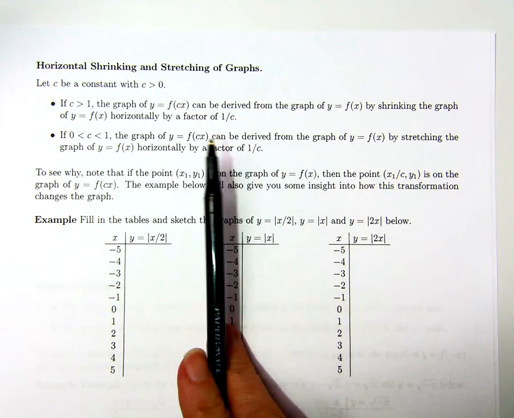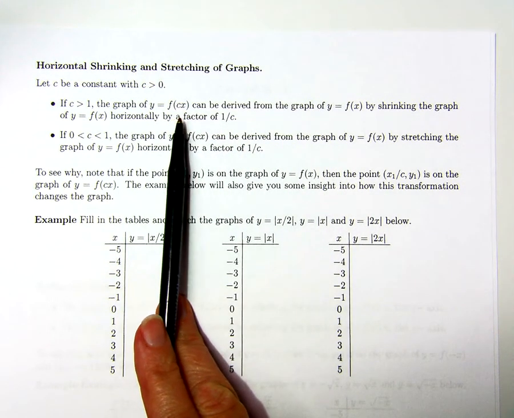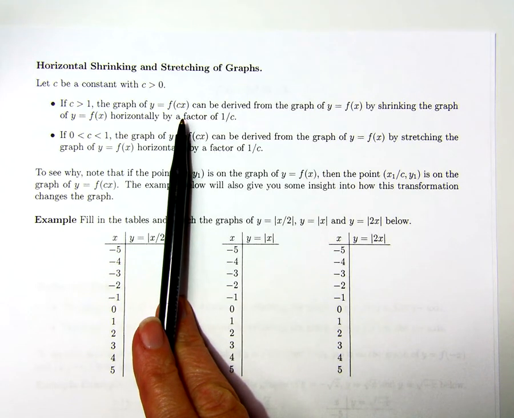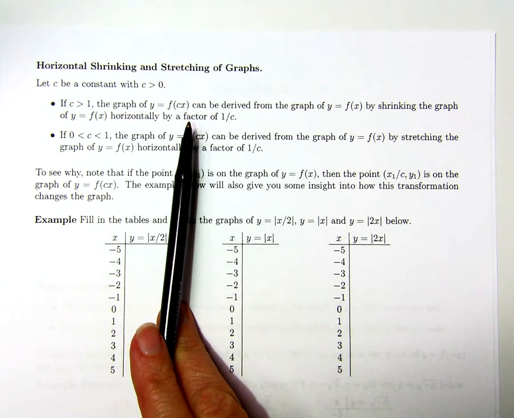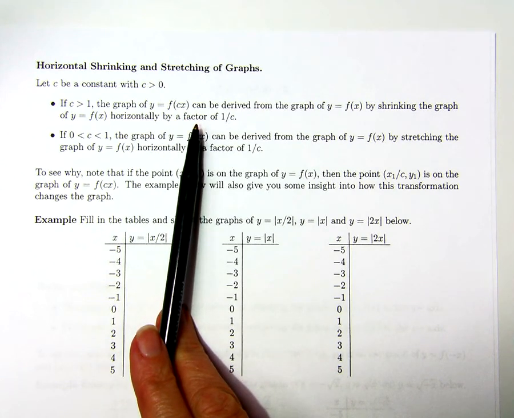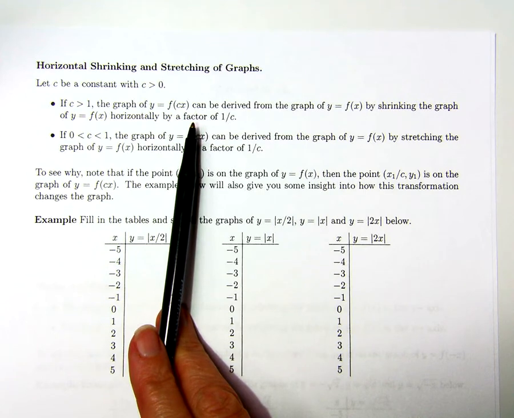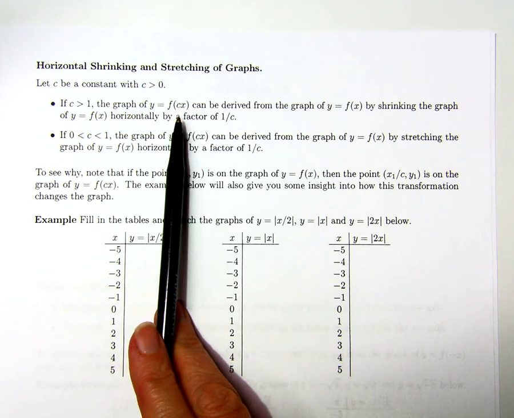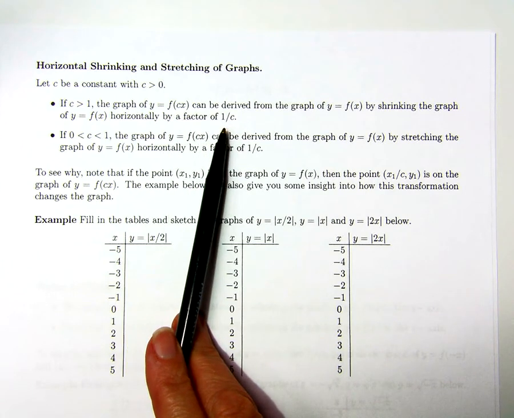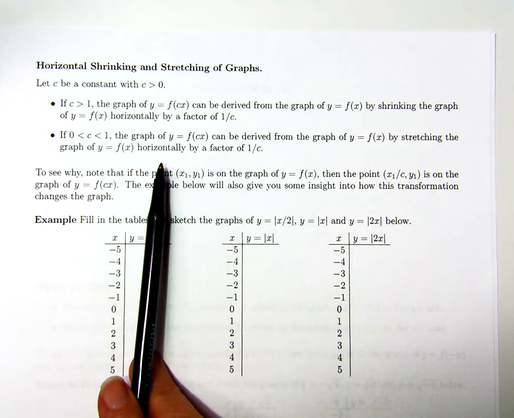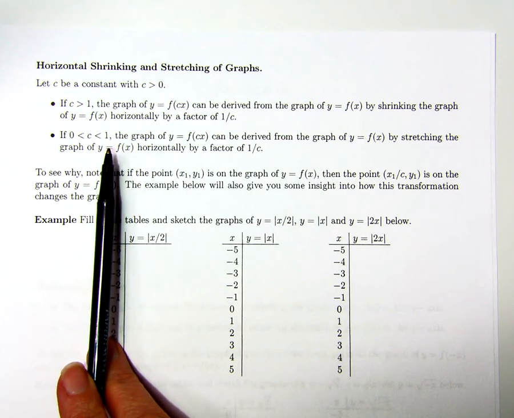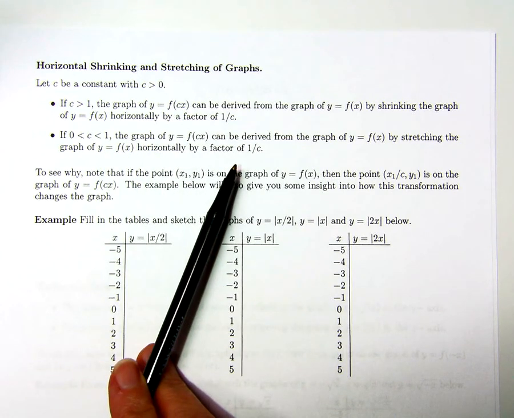So next we think through what happens when we multiply the x value in the expression for a function by a constant c. If you think carefully about it, if c is bigger than 1, then this basically shrinks the graph horizontally. It cuts the distance from the y-axis of any particular point on the graph by a factor of c, which is the same as multiplying that distance by 1 over c. And if c is between 0 and 1, it expands the graph.